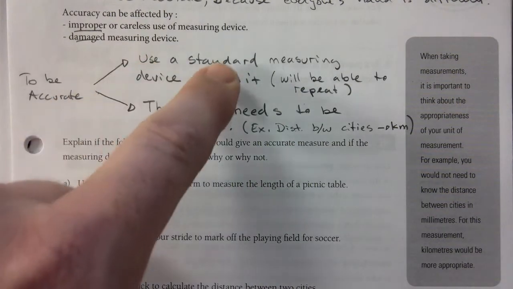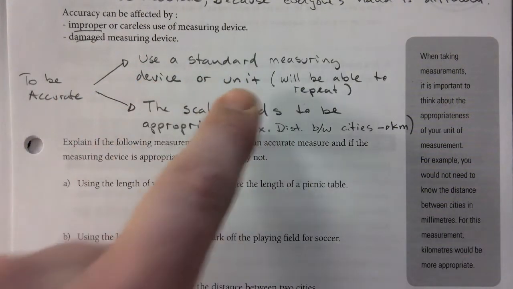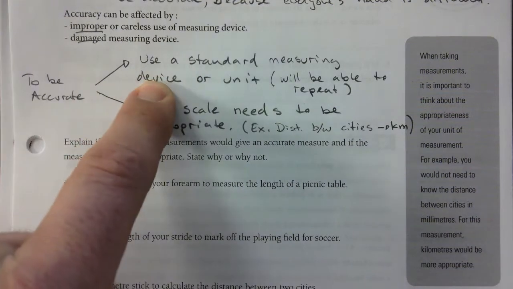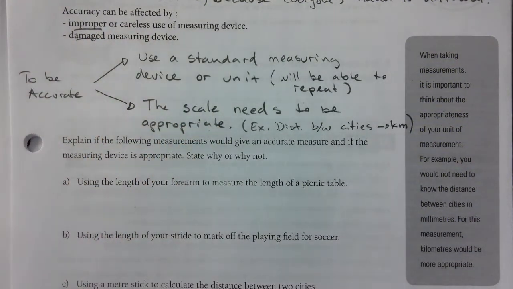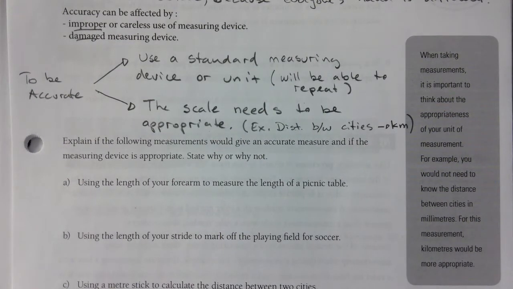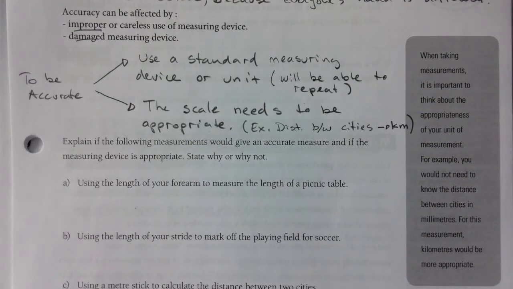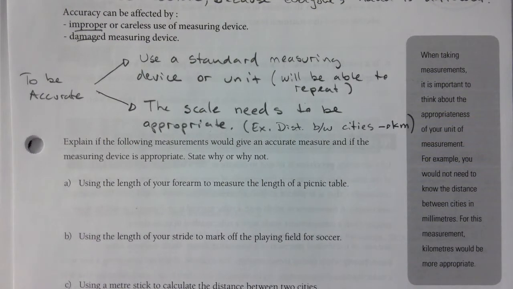So the standard device or unit, so measuring tape, ruler, meter stick, anything like that, and the scale has to be appropriate. You would not use a meter stick to measure the distance between two cities. It just wouldn't be a good one. It would take a long time, and you'd probably be off because you've got to keep marking and then putting it over and then marking. Every time you do that, you'll be off a little bit, and it will just compound.